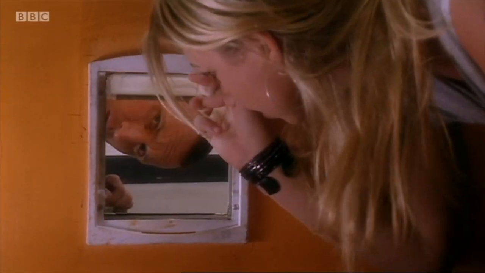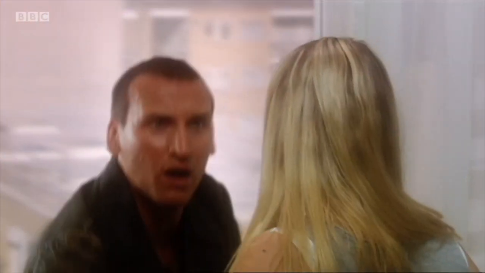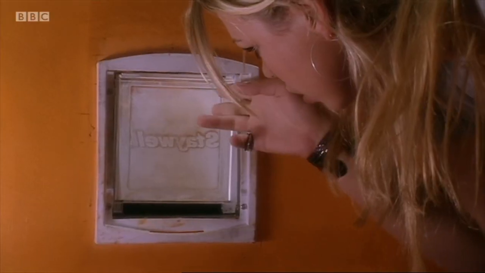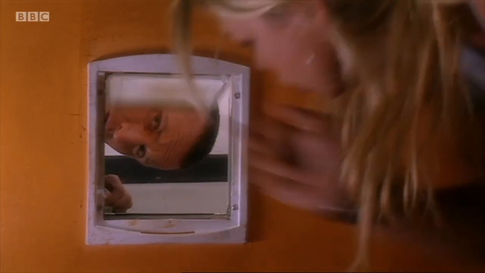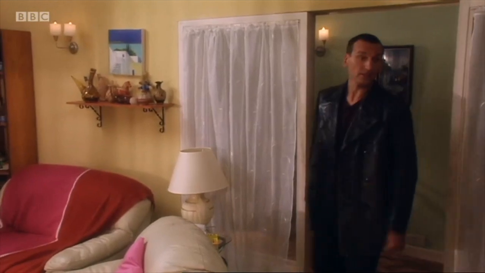The Doctor shows up through the cat flap. Initially, the Doctor was meant to stick his head through the cat flap, but it was abandoned when the cat flap turned out to be way too small. While Rose natters on about her crazy experiences so far, the Doctor takes a look around her flat.